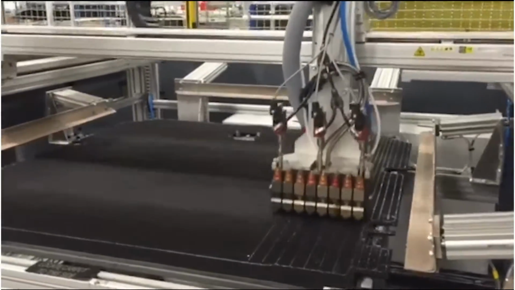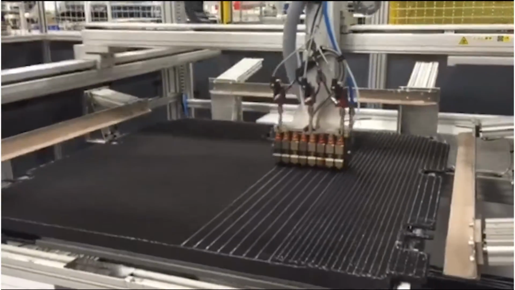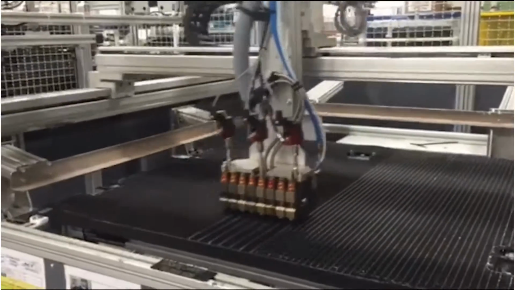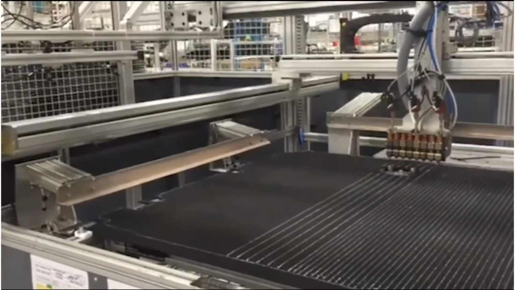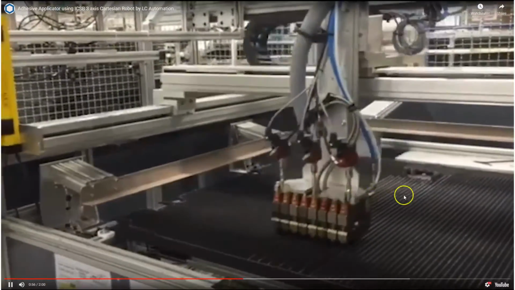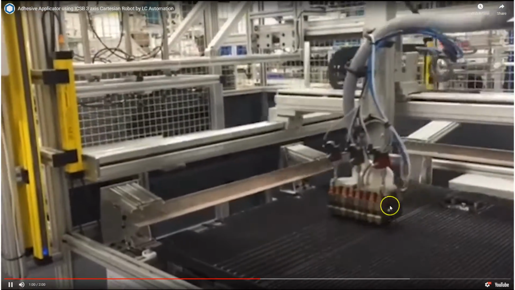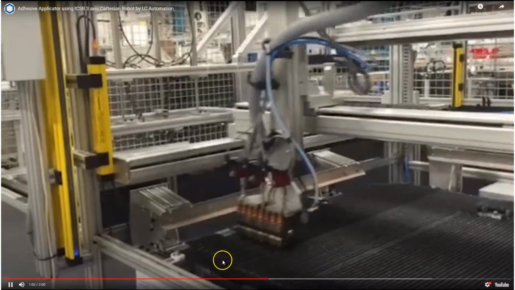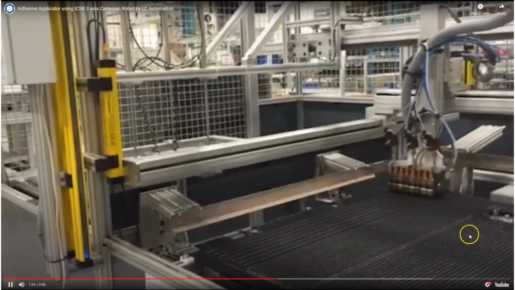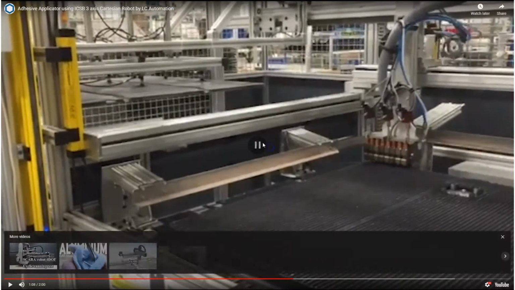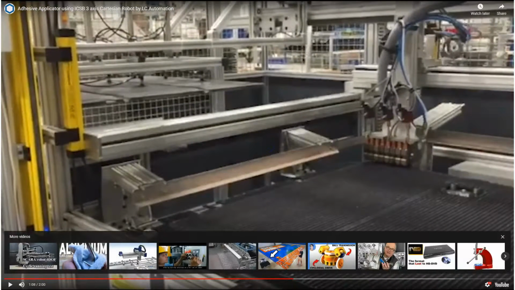Okay, so you can see it laying down looks like 5 or 6, maybe 8 rows of adhesive. This is a programmable robot, right? You can see it has to skip over that area right there. So this is programmed, but it's relatively inflexible. It's relatively what we would call getting near that hard automation. All right, so let's move on.